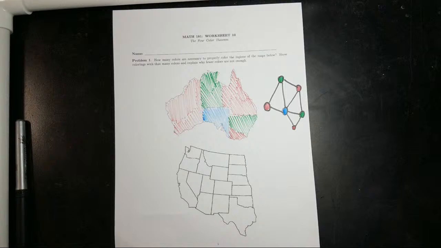It doesn't matter exactly how many colors you use, as long as you use 4 or less. So, for example here, I had no choice. I had to use 3 colors. There was no way I was getting around that. But the 4-color theorem, again, that's why the theorem says at most.